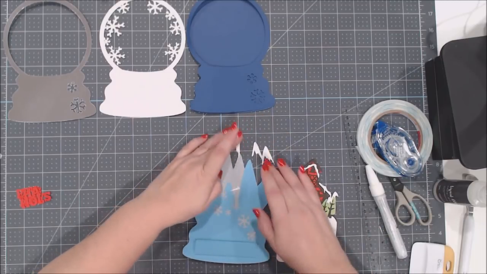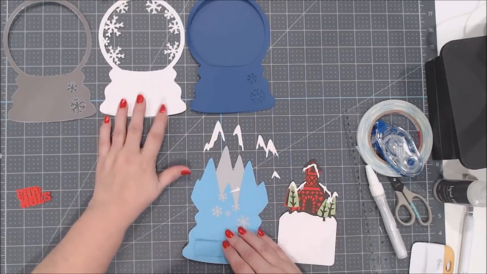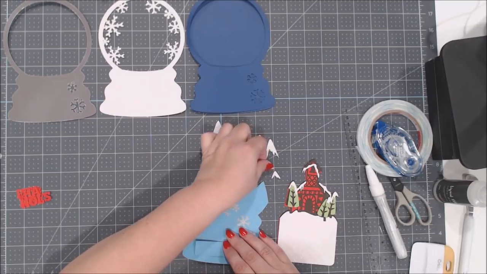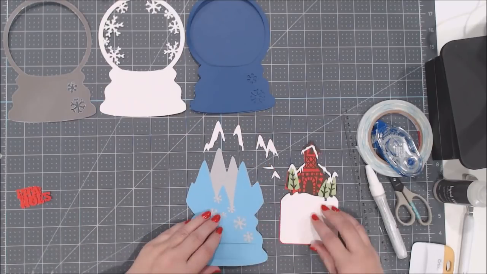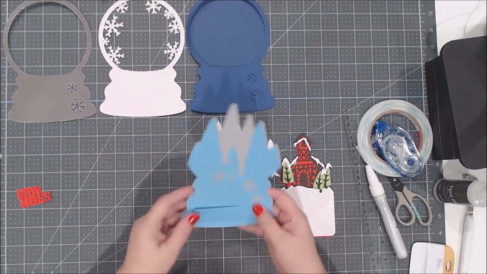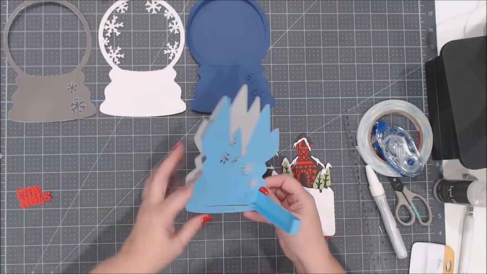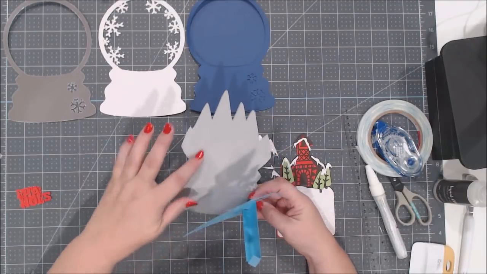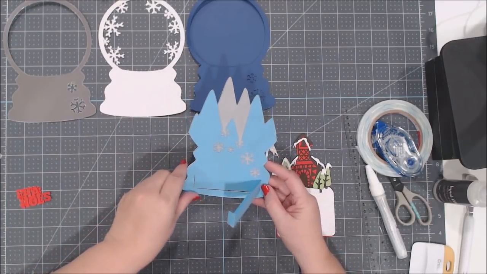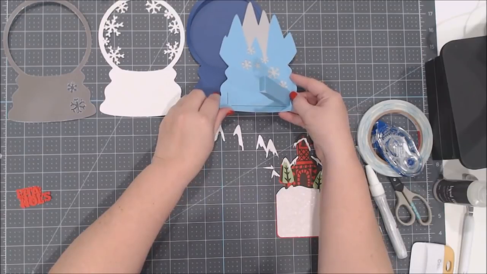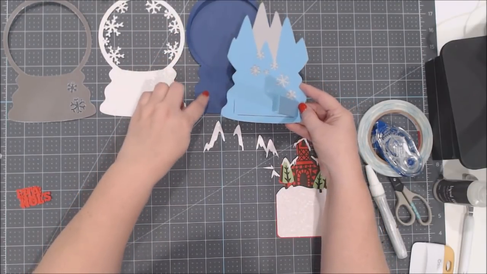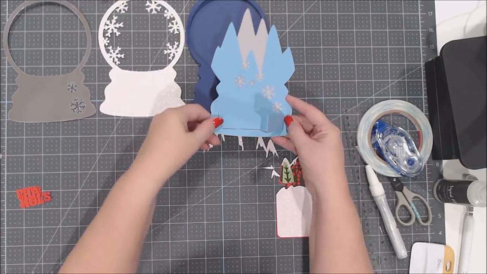So you will have some white pieces that get cut out when you cut out the white base of the card. And these are snow drifts that are going on the top of your card. And then I used a gray color for the background mountain, and then a lighter blue. See how it's a nice contrast there with the dark blue background.